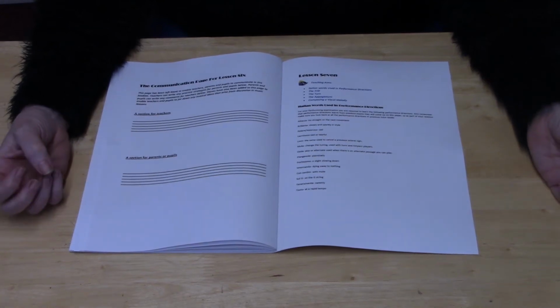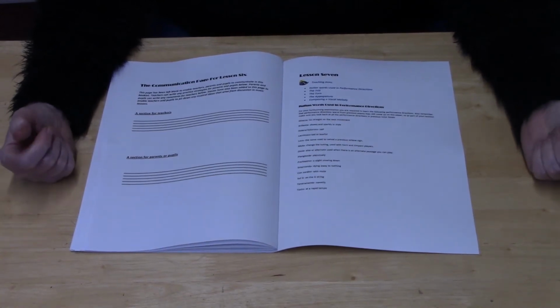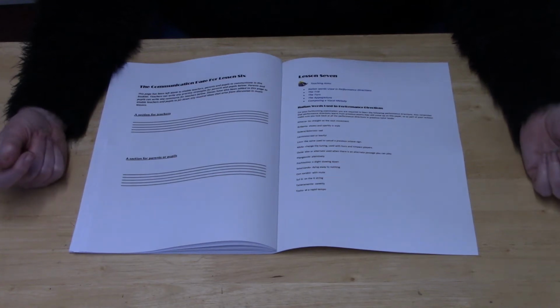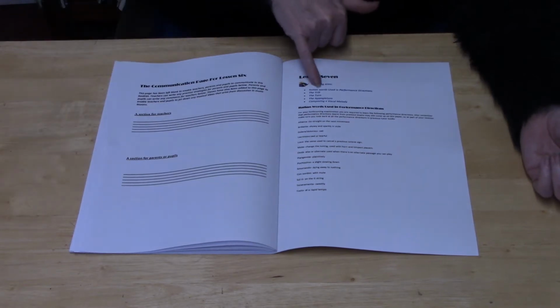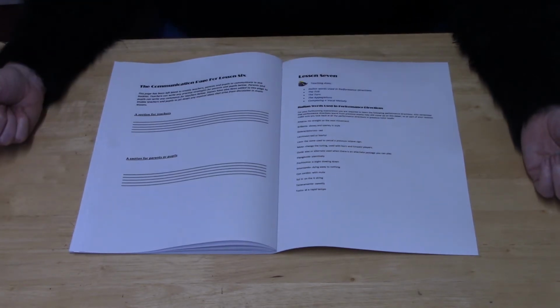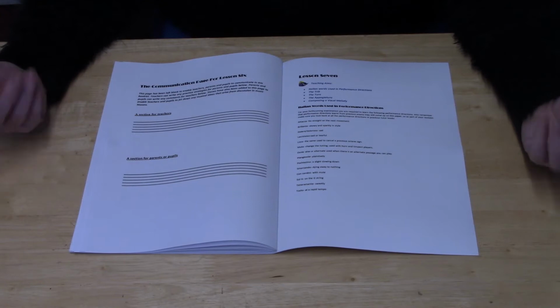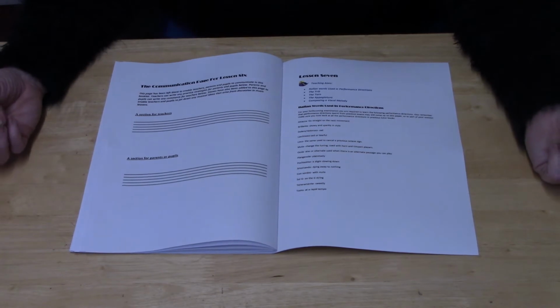Hello and welcome to Lesson 7 of the Grade 5 online theory course. In this lesson we're going to learn about Italian words which are used for performance directions. We're going to learn about the trill, we're going to learn about the turn, we're going to learn about the appoggiatura, and we're going to learn about composing for a vocal melody.